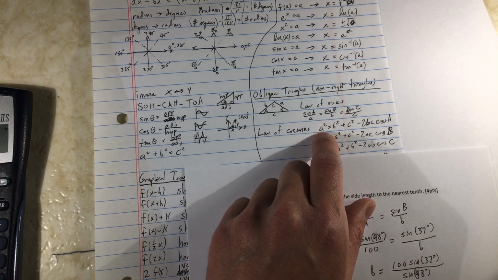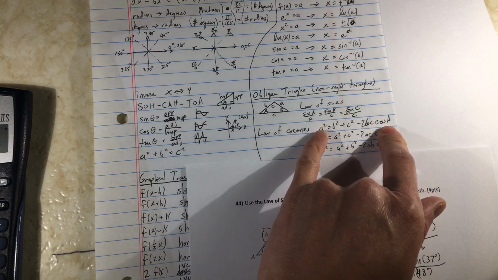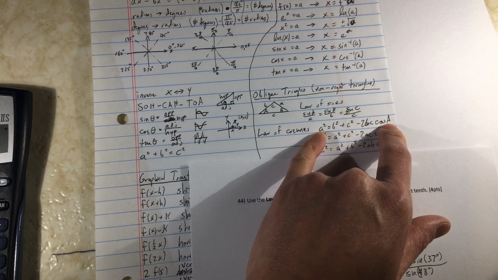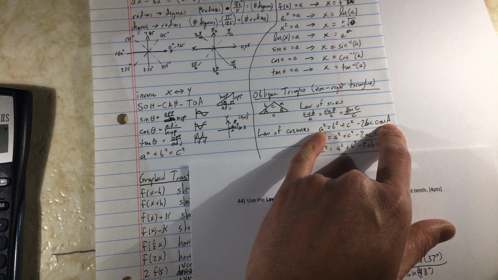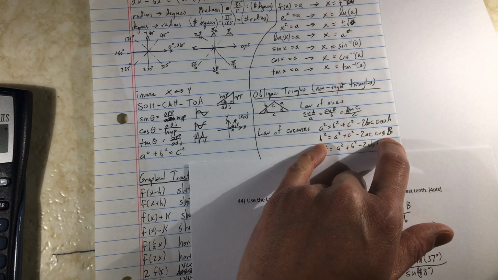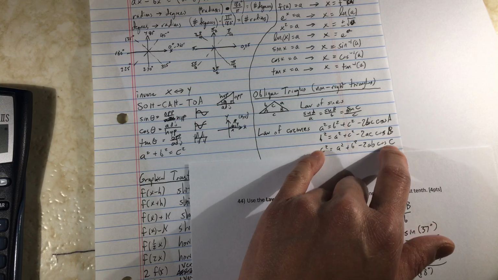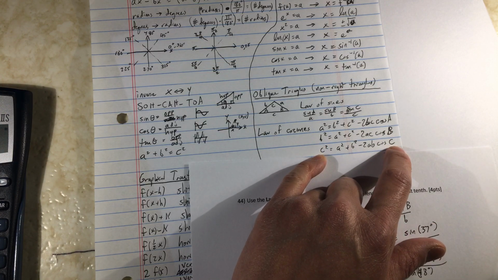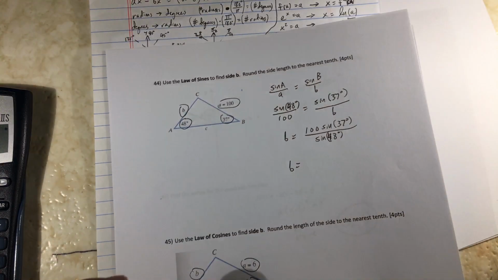But remember that whatever's on this side, its angle has to be in this cosine. So side a squared has to have angle A inside this cosine. If you do this for b squared, then it has to be cosine B. c squared has got to be cosine C. So that's what it is.